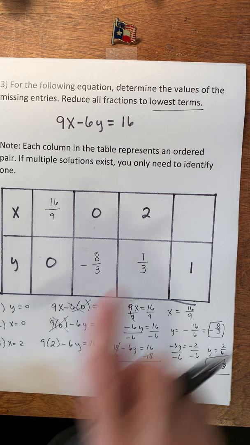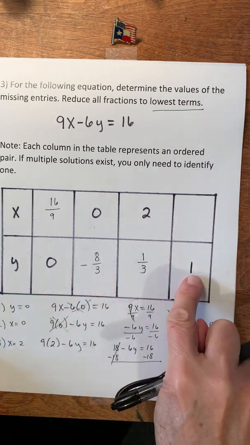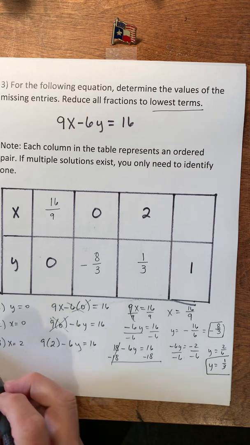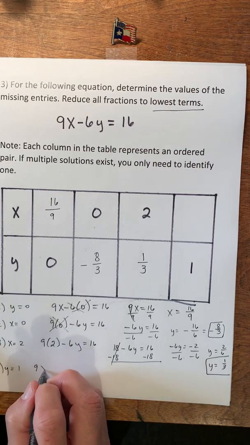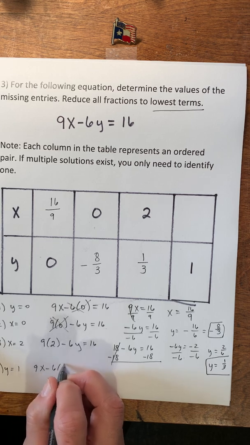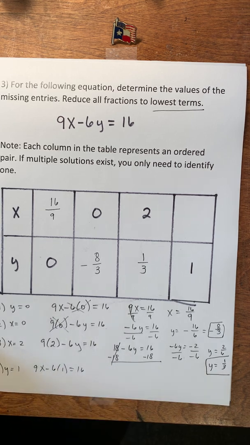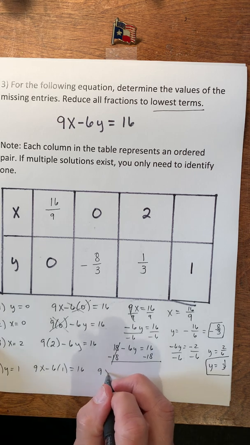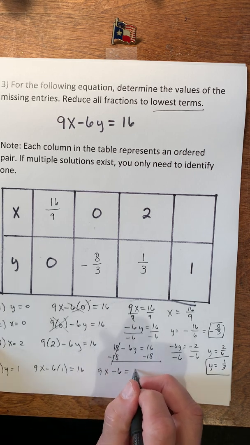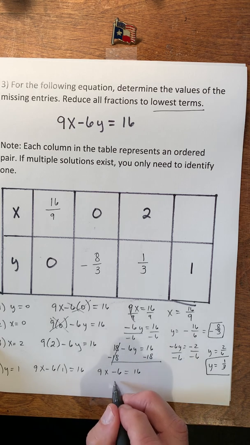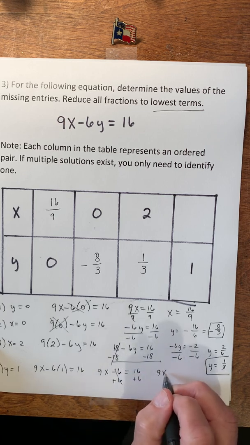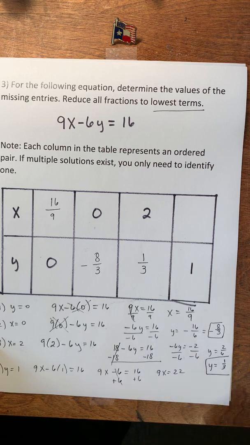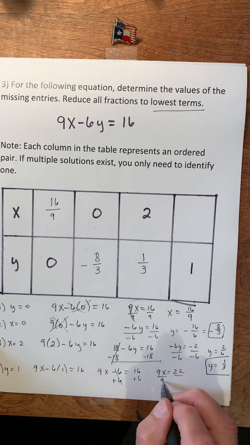We've got one more ordered pair in which the y is 1. So in the place of y, I'm going to put 1. 9x minus 6 times 1. Again, I'm trying to get the variable by itself, so I'm going to do the opposite of this, add 6 to both sides. 9x is 22. Divide both sides by 9, and I'm there.